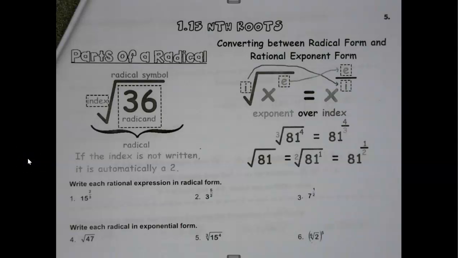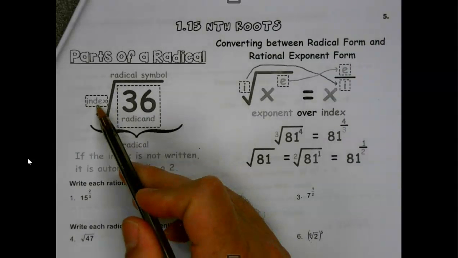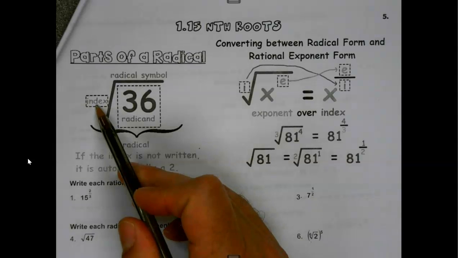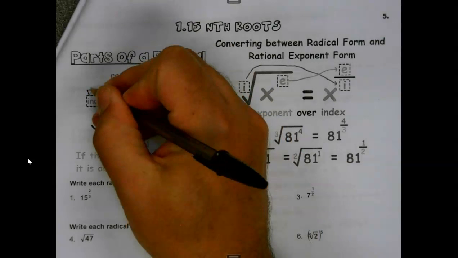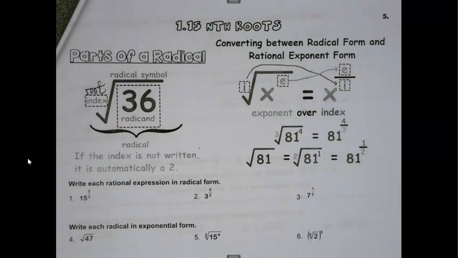So with the parts of a radical, we're used to the radical, but we may not be used to this index that's out here. That's the proper mathematical word. Many times you hear us just use the word root. It's the third root, square root, cubed root, whatever root it is. So those are a little interchangeable, but again, we like to be proper as best we can.